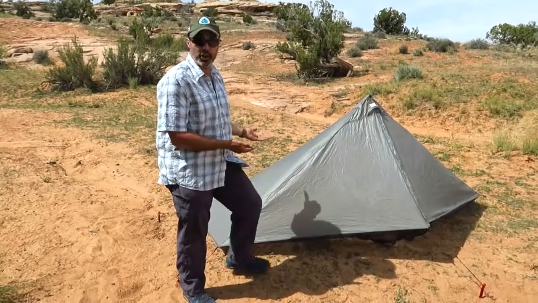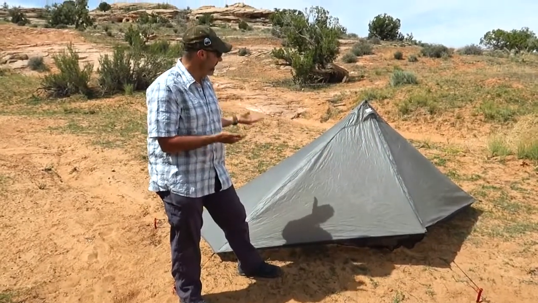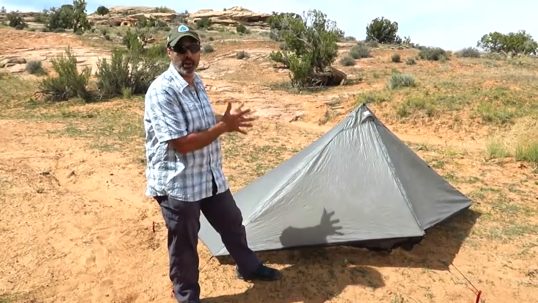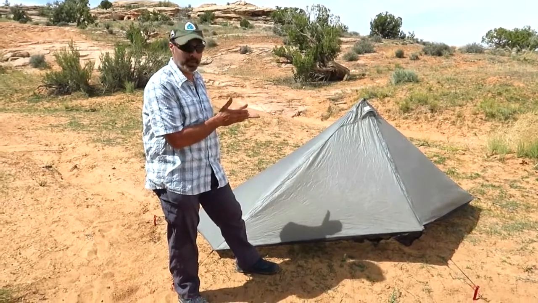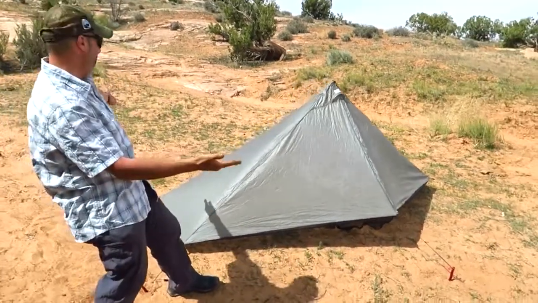So this is the next shelter. This is a solo shelter. This is my favorite type of shelter to bring when I'm by myself. It's called a pyramid tarp. As you can see, it's shaped like a pyramid.